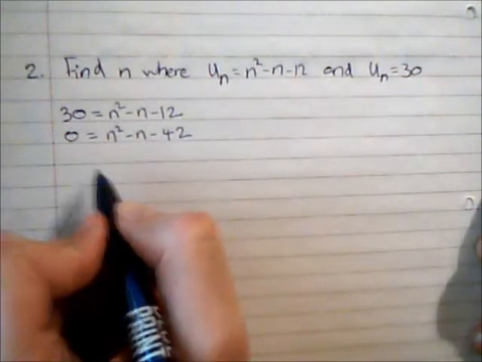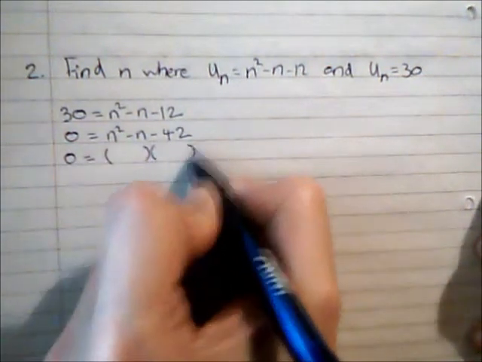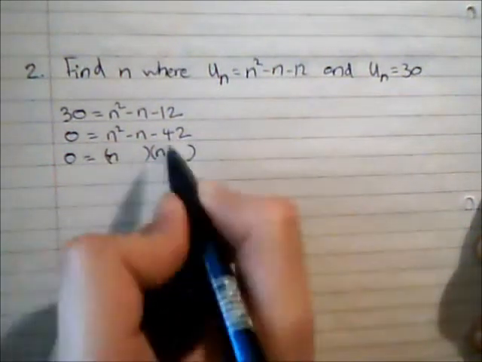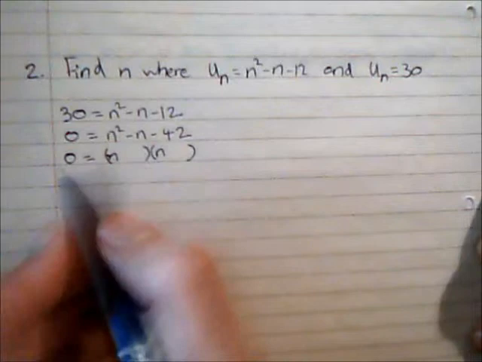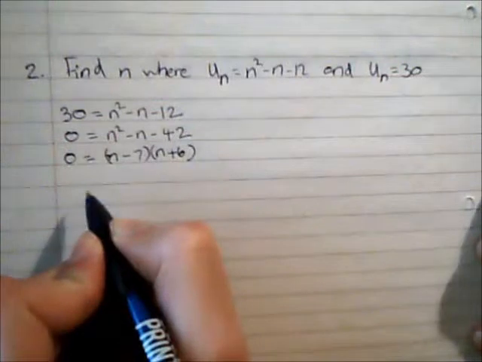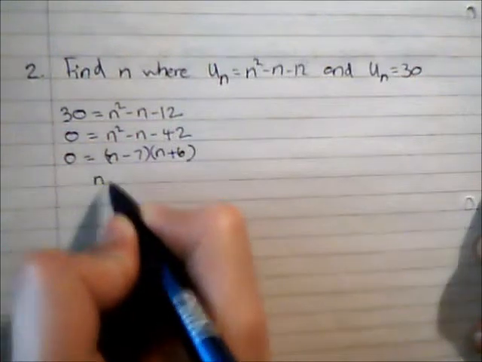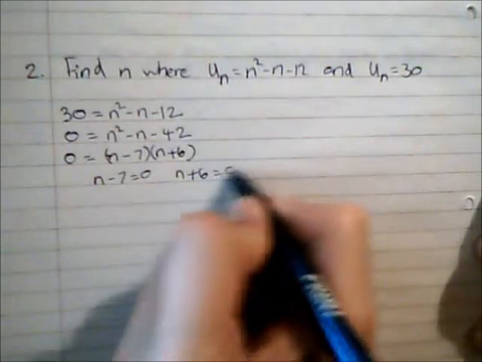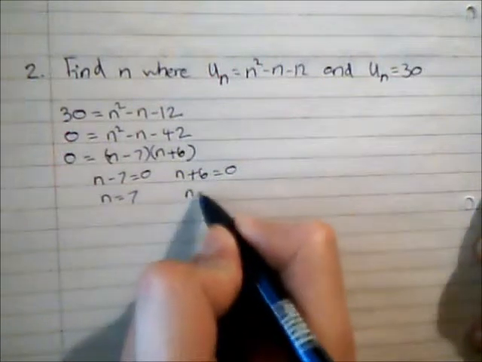So I've got a quadratic equation to solve now, and this one will solve by factorisation. So each one begins with an n, and I want to find a product of negative 42 and a difference of 1. So n subtract 7 and n plus 6 will give me that. So my solutions to this equation will be n subtract 7 equals 0 and n add 6 is 0, to give me values of n of 7 and negative 6.